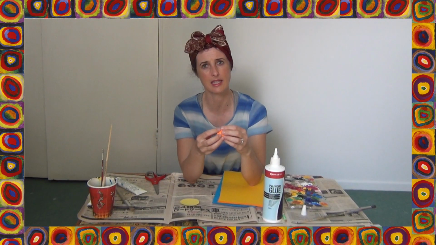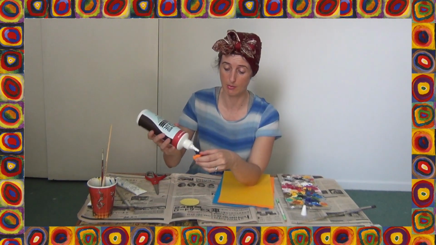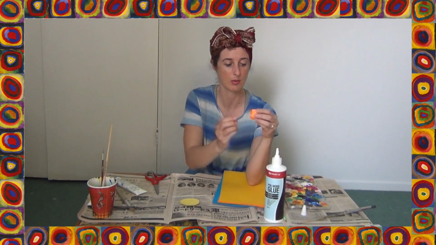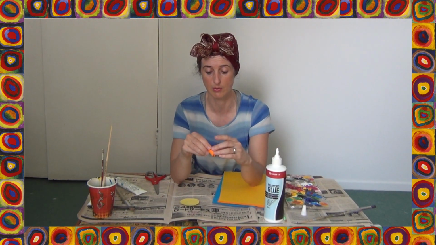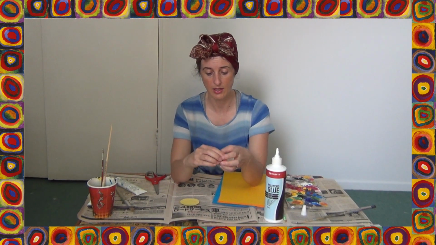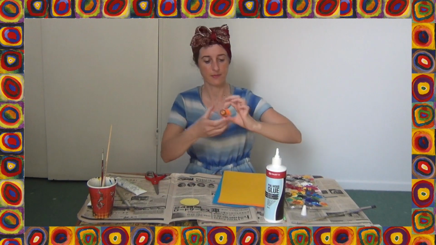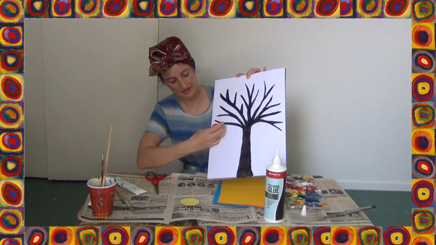I think glue might get a little bit messy, or maybe if you're using glue, then glue stick might be best rather than PVA. So there we are, we learn as we go along, but I definitely think sellotape's probably going to make it a little bit easier. And then we have our gorgeous circle piece there, and then this would go on as our leaves.